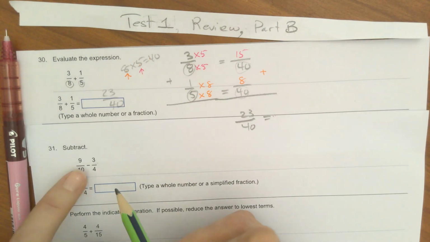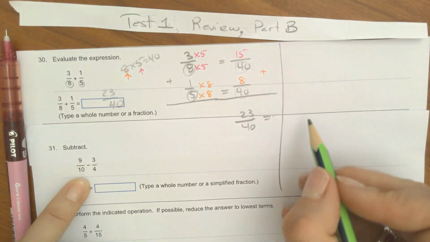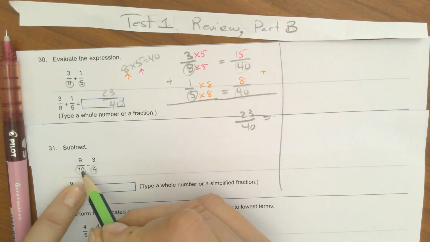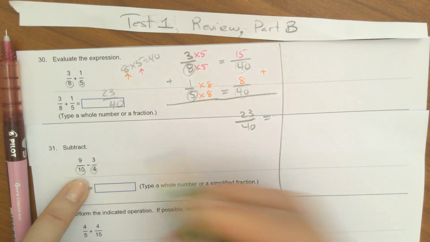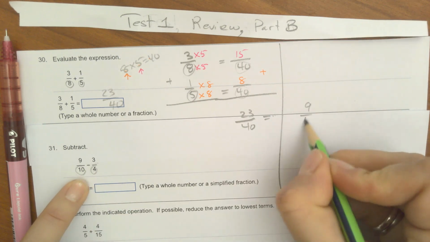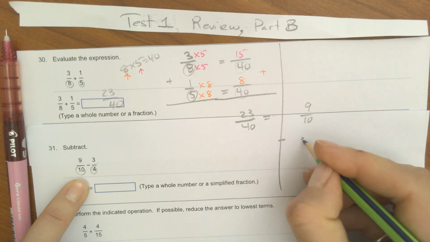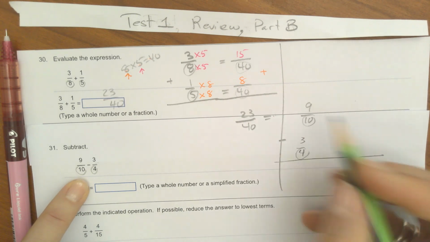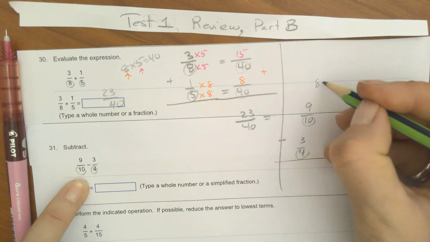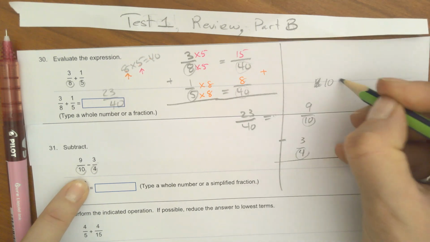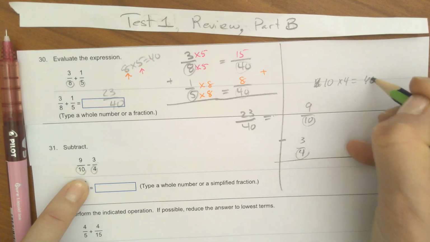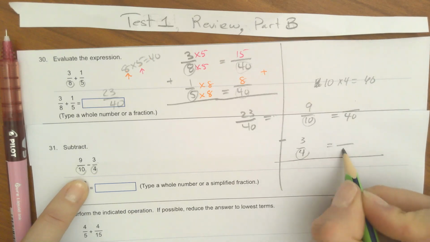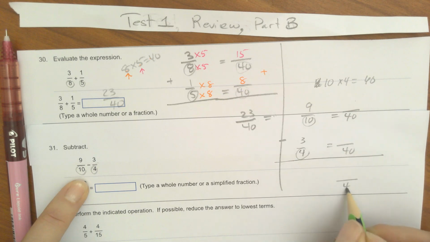So now I have to subtract. I'm going to do the same thing. But look, these denominators, the numbers on the bottom, are not the same, so I have to make them the same. So I'm going to go 9 over 10 subtract 3 over 4. These need to be the same. 10 times 4 equals 40. So I'm going to cut each cake into 40, and the answer is also going to be cut into 40.